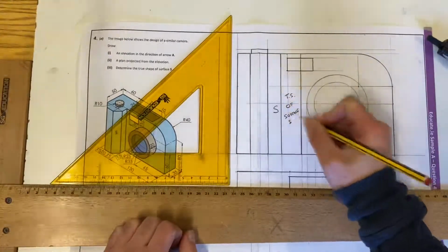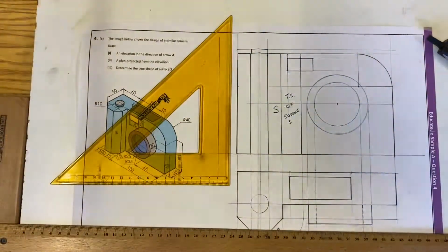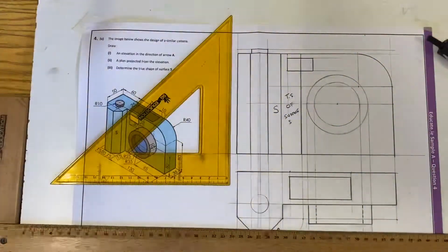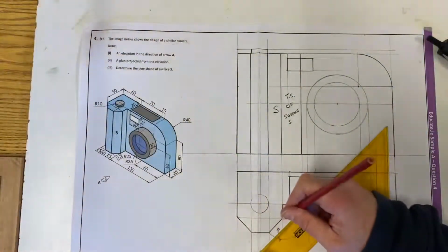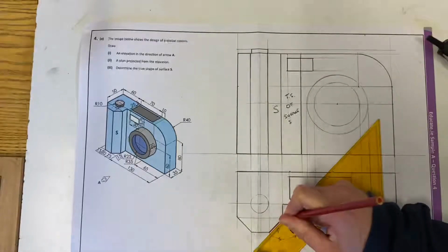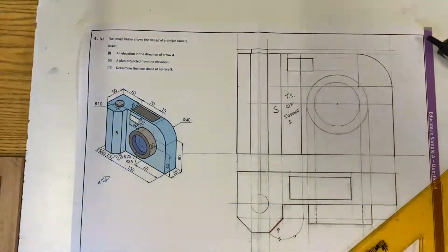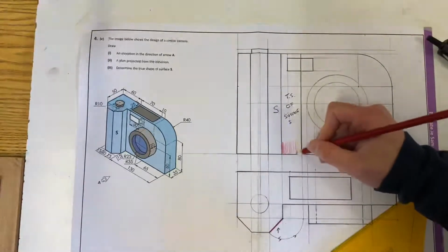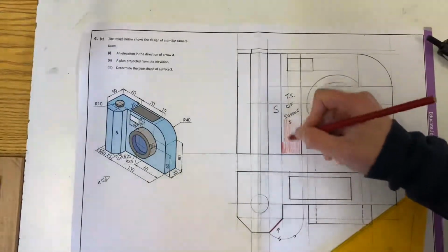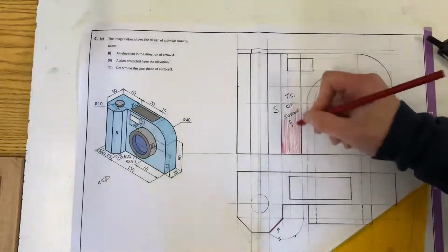of surface S. What you can do as well, with colours in the exam, you could very clearly show that that's your distance there, that's your surface S there, and then apply a bit of colour here to show that that's your true shape there as a result.